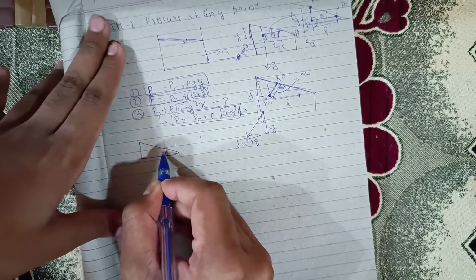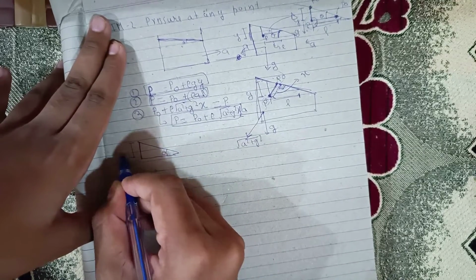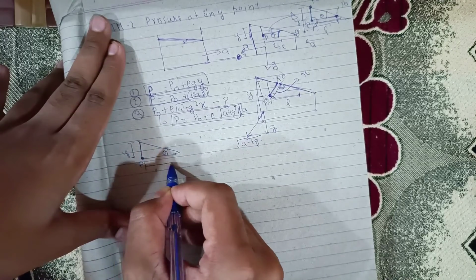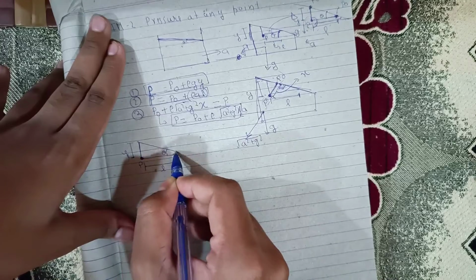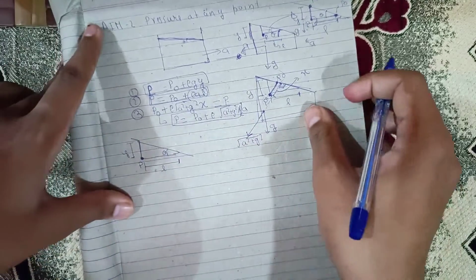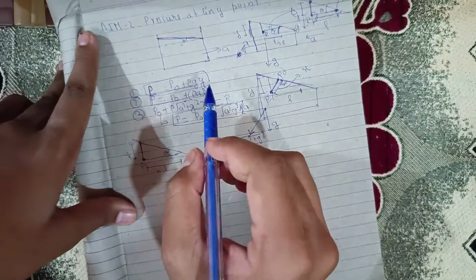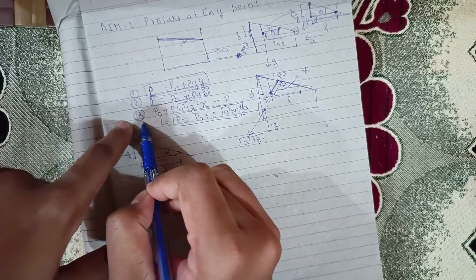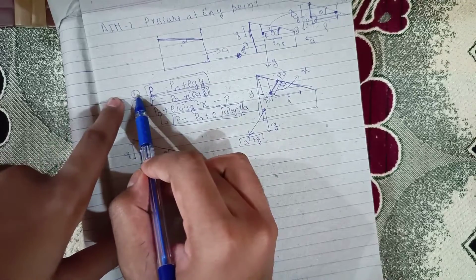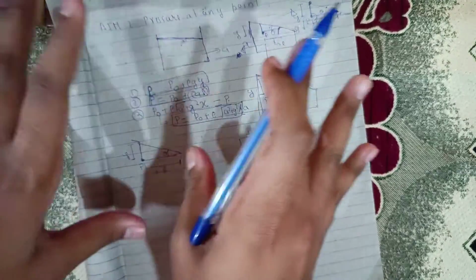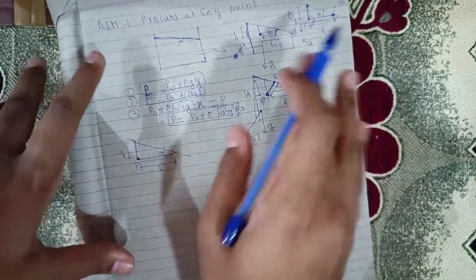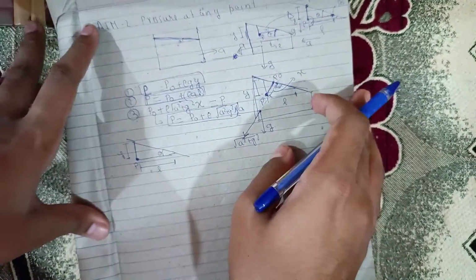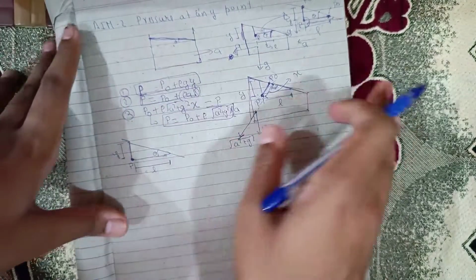This was theta, this was y, and this was the point where we have to find the pressure, the point P. It was away from the inclined surface a length L. Now if we can express the second and third pressure in terms of first, that means we have proven all the things, because if second and third pressure are equal to first, then obviously we have proved that all the three pressures are equal.